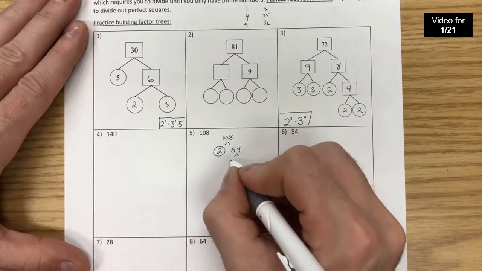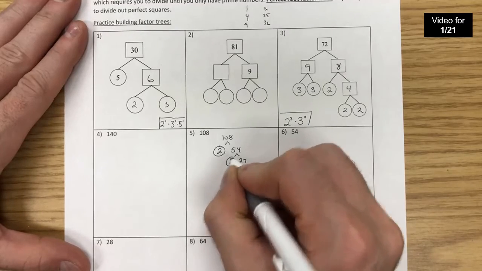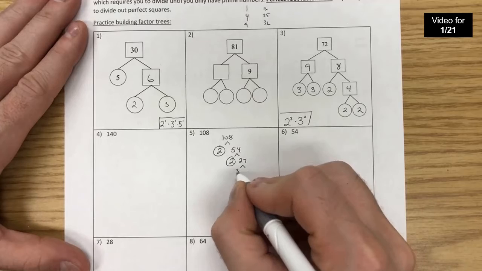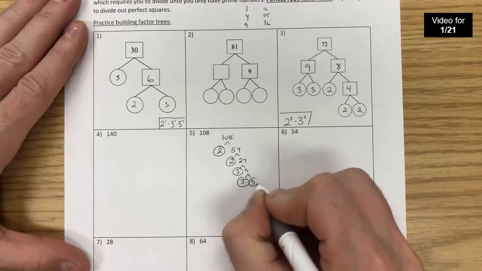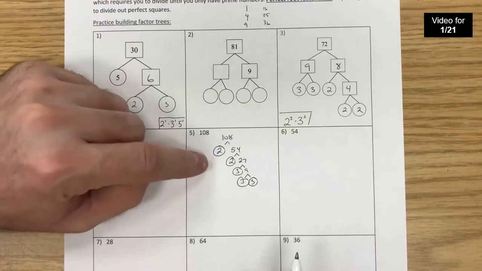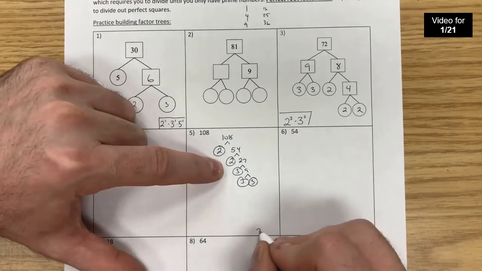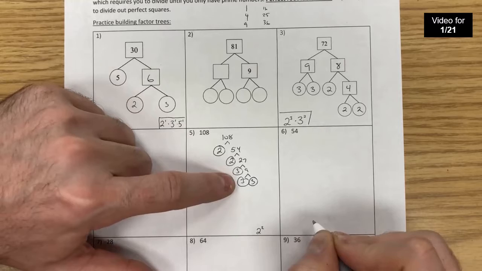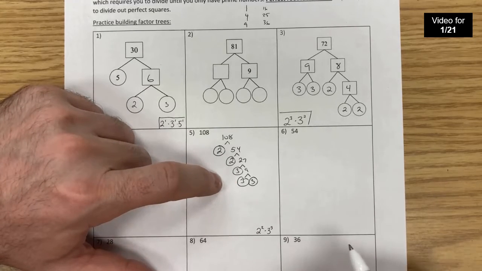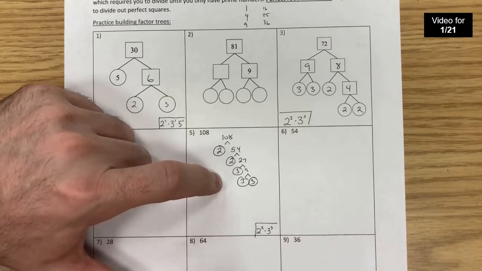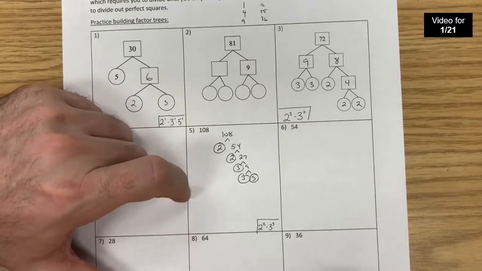If I broke down 54 into 2 and 27, well, that's prime. 3 and 9, well, that's prime. 3 and 3. So my answer here, let's see, I have 2 2s, so 2 squared, and 3 3s. So that's my answer. The cool part is it doesn't matter how you break it down, like we said.